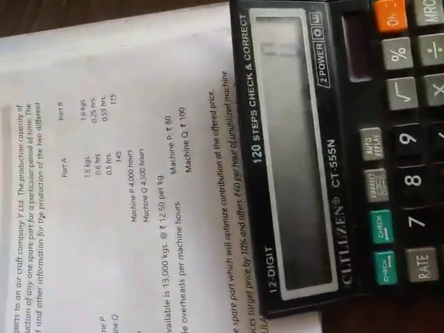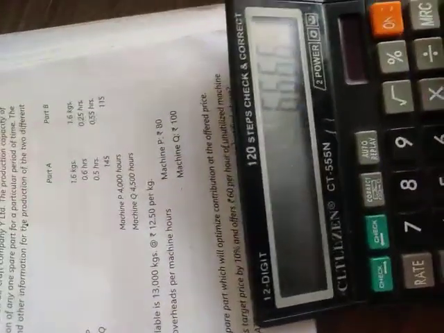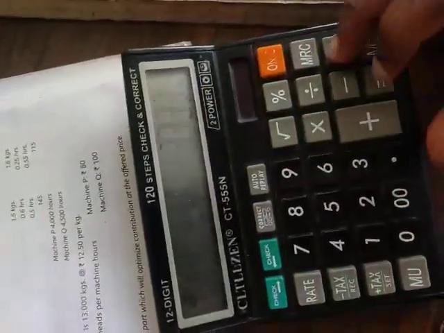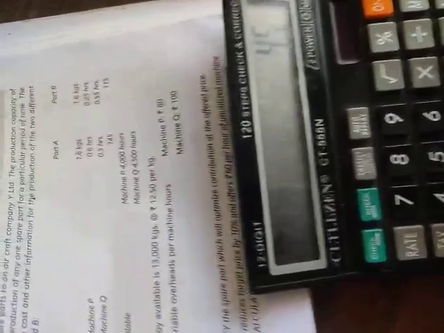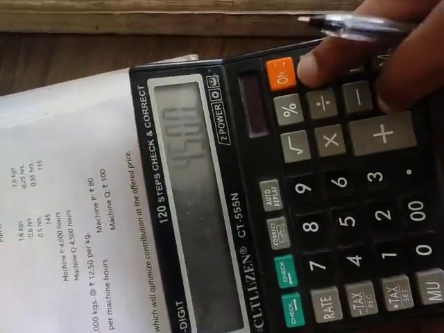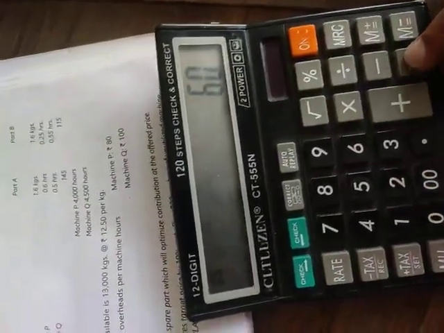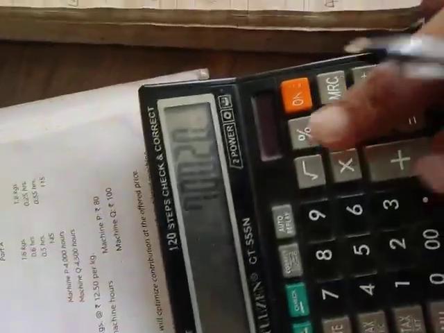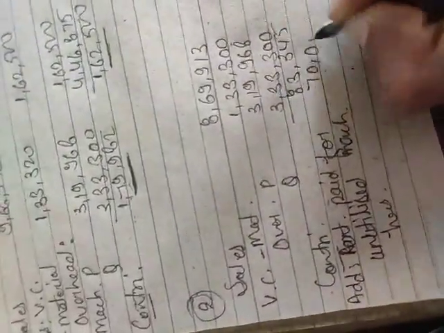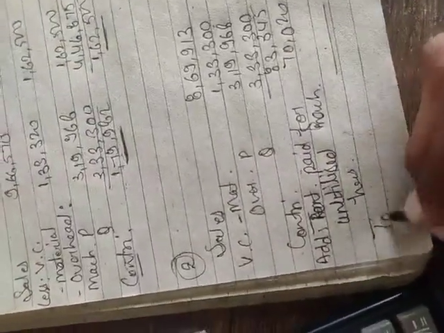For machinery Q, we are producing 6666 units, and machinery Q will require 0.5 hours for each unit. This many hours we are using, that means 4,005 hours in total we were having for machinery Q, and now the remaining hours is 1167, and for this we will get 60 rupees per hour. That means 70,020 rupees we will get. Let me write down that amount, and this would be our total contribution now.